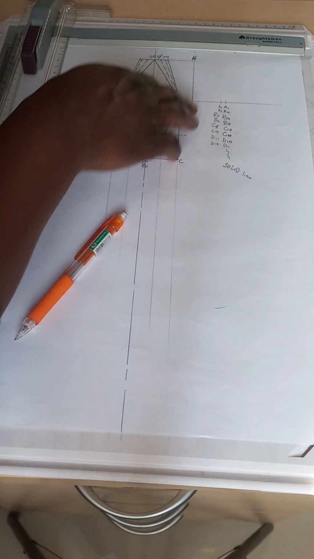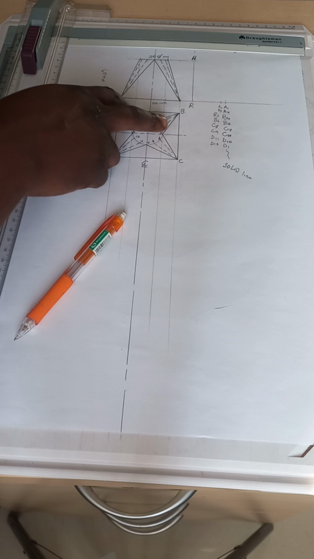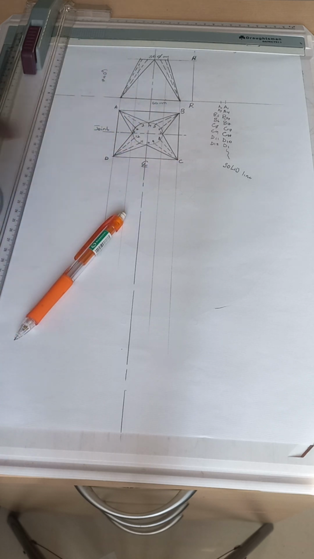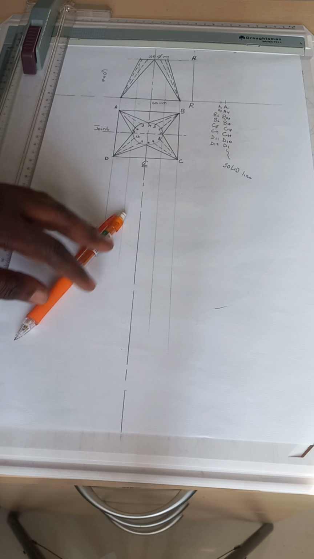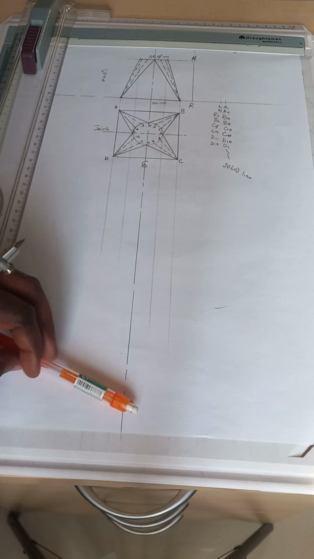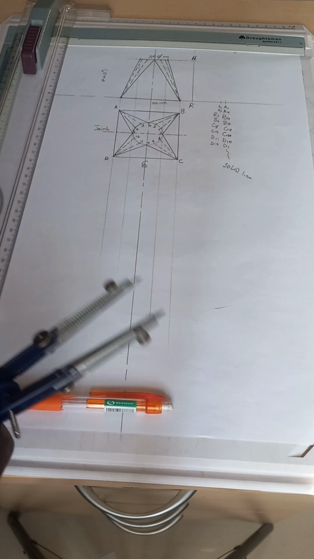So now I have the true length for all these points established. So now I want to start first by drawing what? I'm drawing the development now.